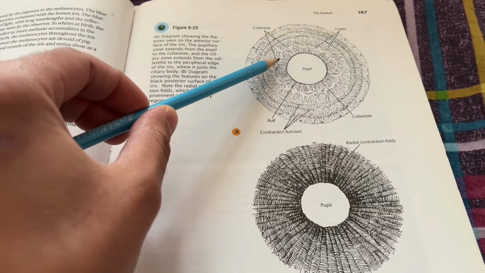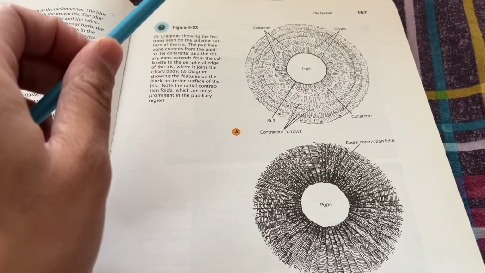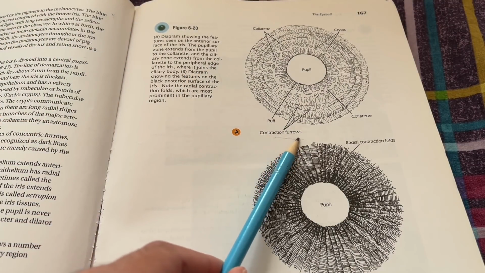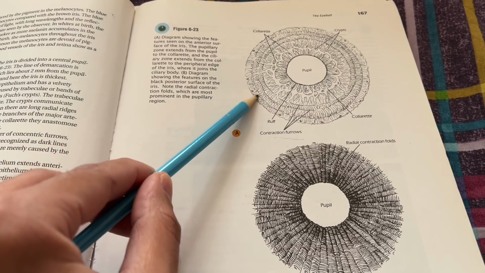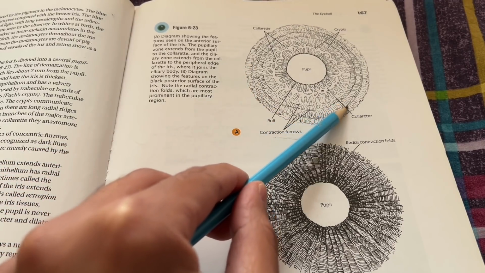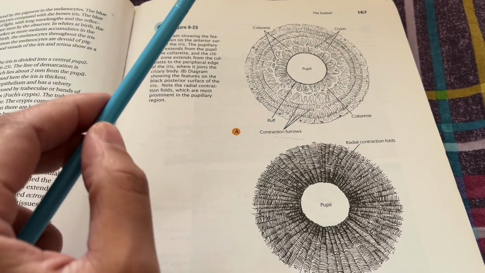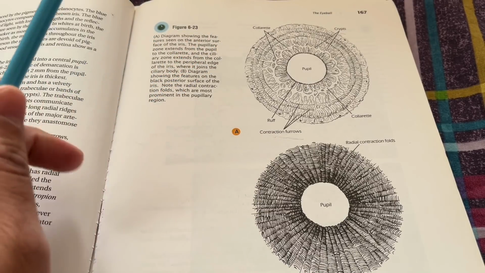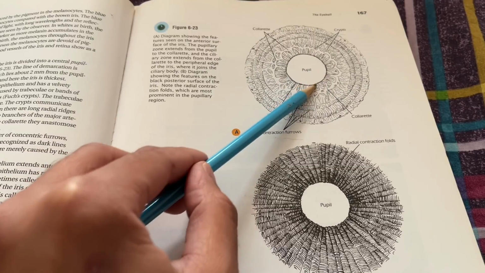The iris crypts there. That's little. And then you have the contraction furrows here. These are the contraction furrows. Because we have two muscles in the iris, allowing for dilation and constriction. There is your open space.